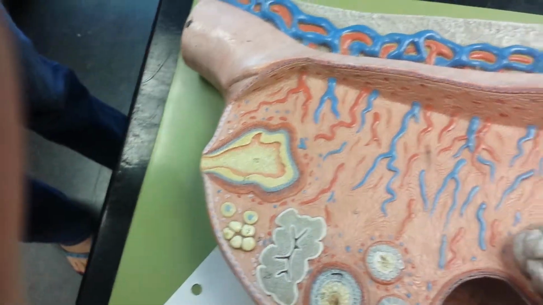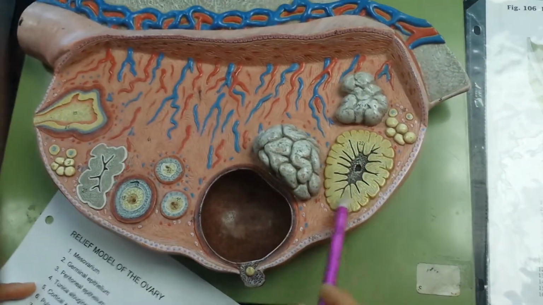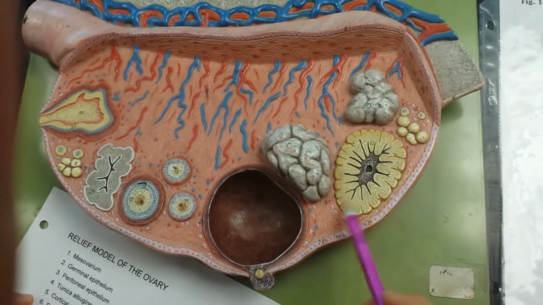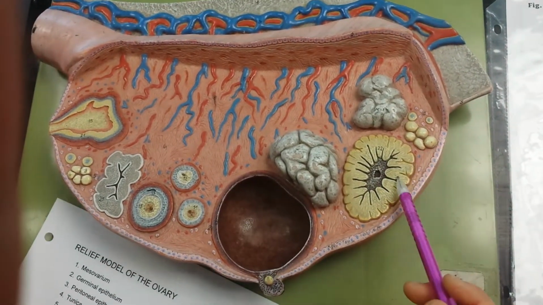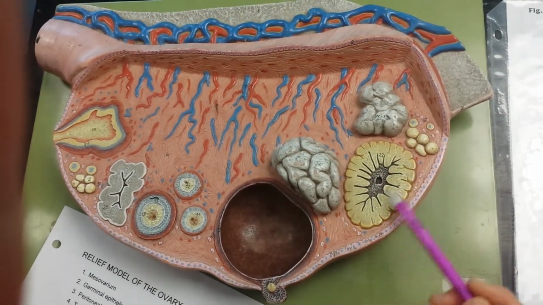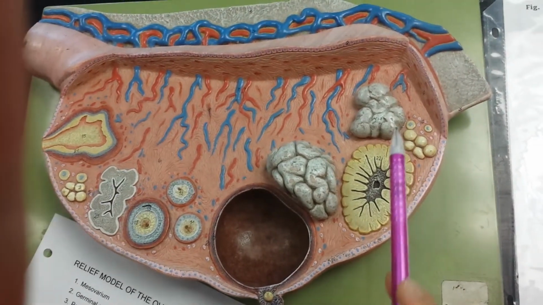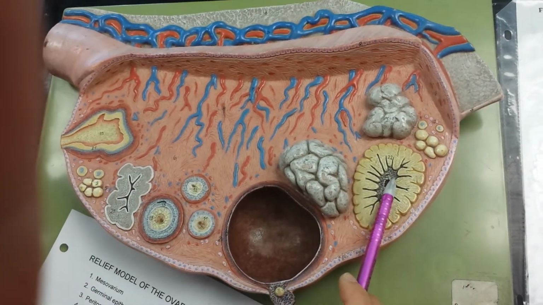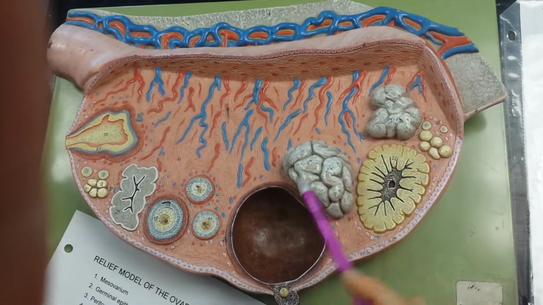And then this is the corpus luteum. The corpus luteum secretes progesterone, which gets the uterus ready for the fetus if there is fertilization. However, if there isn't fertilization, the corpus luteum turns into the corpus albicans.